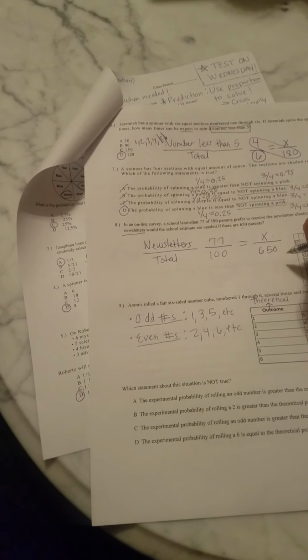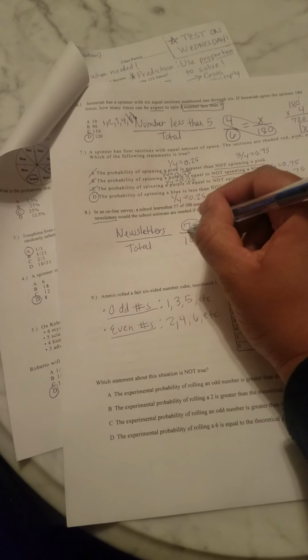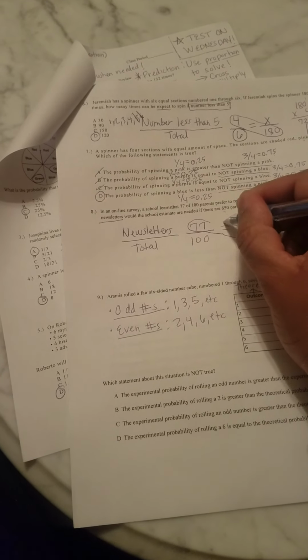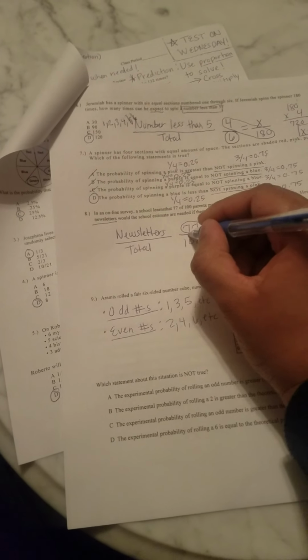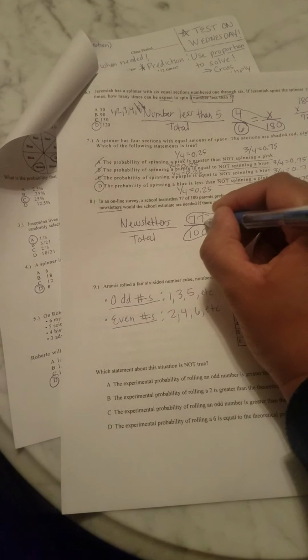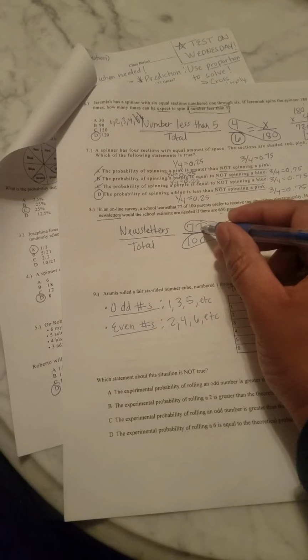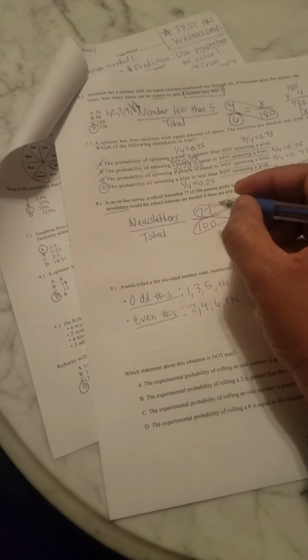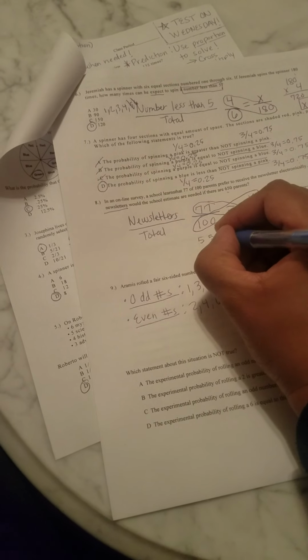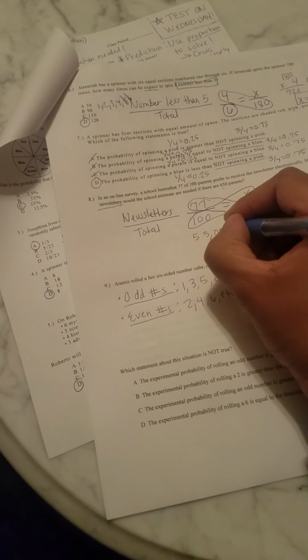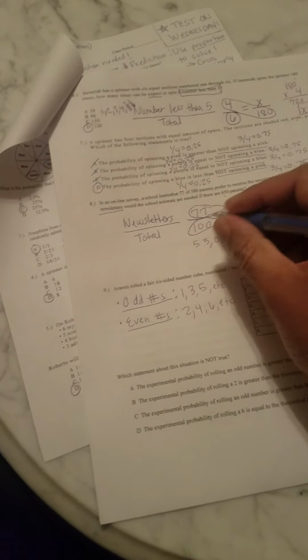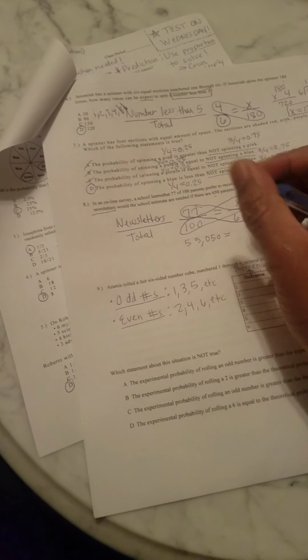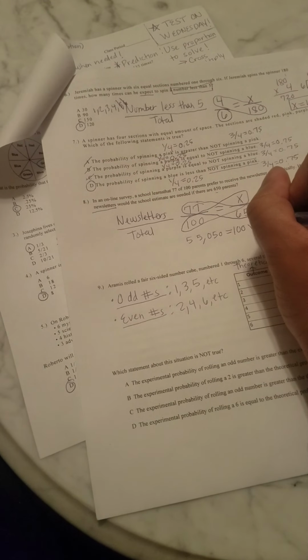So we will cross multiply and divide. I will do it the other way this time. Okay, so 650 times 77 will give you 55,050 equals, and then 100 times x, we just put them together, so it's a 100x.